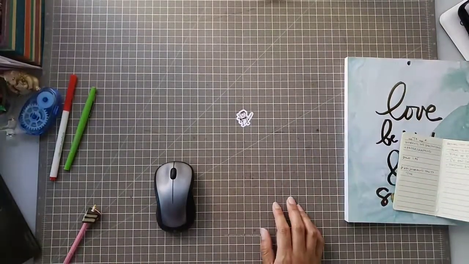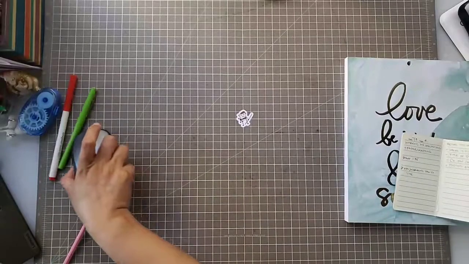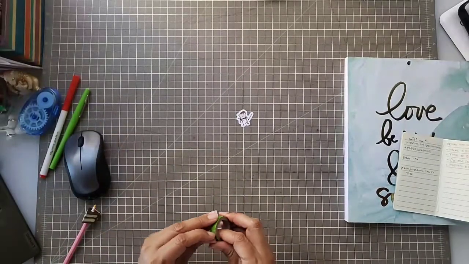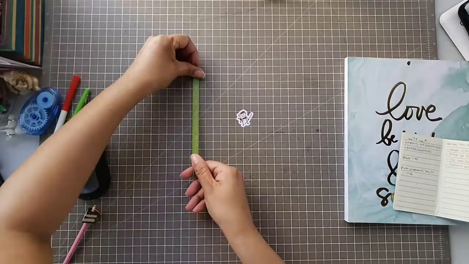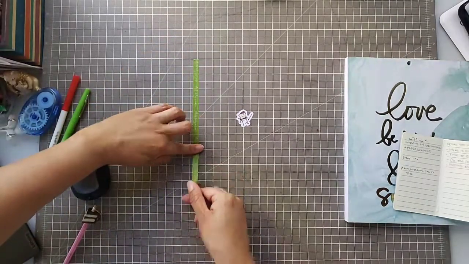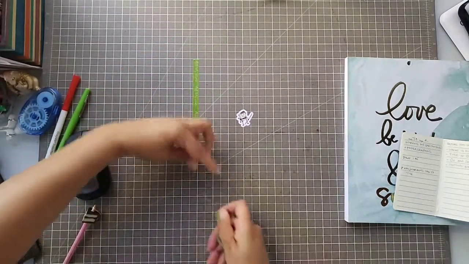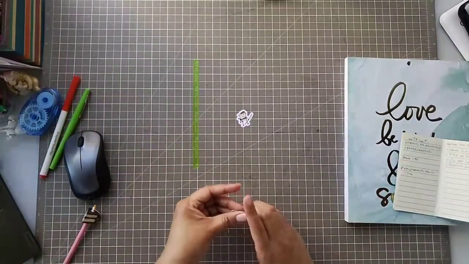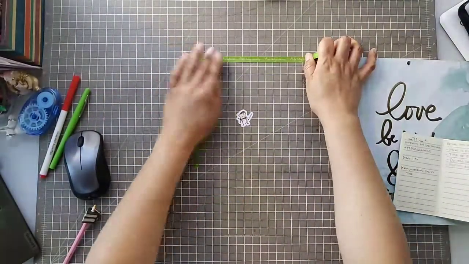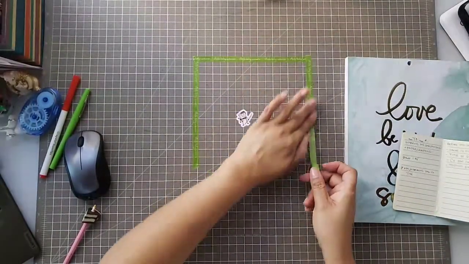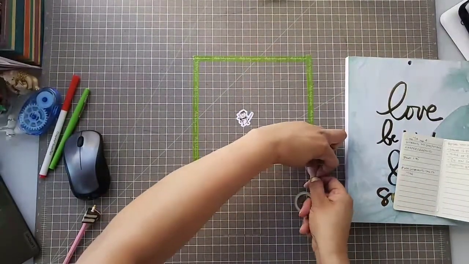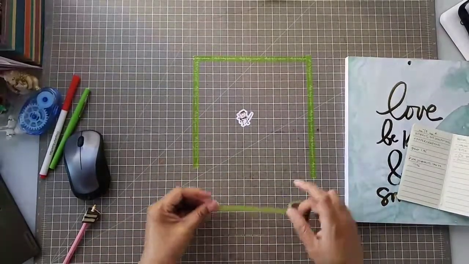We can do this. I have a lot of washi tape, folks, so don't think that I'm just wasting washi tape. I have rolls and rolls and hundreds of rolls of washi tape. Let's say this is your workroom. Okay, we're gonna make a map.